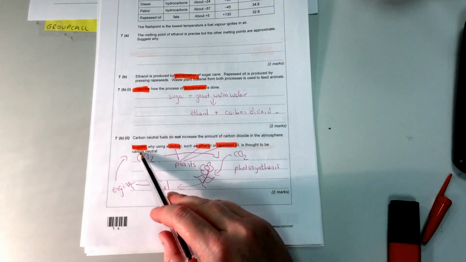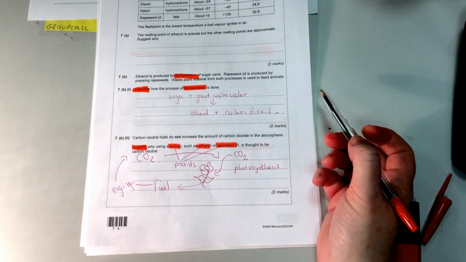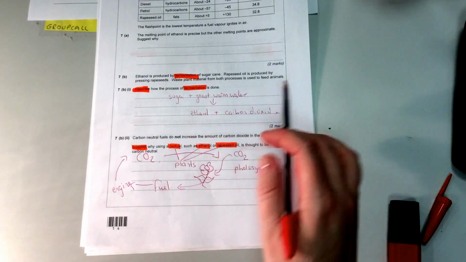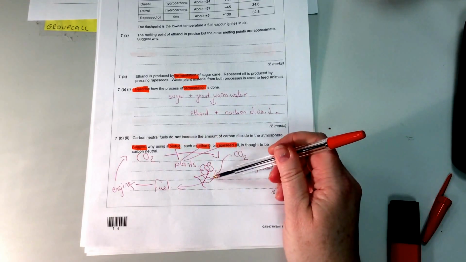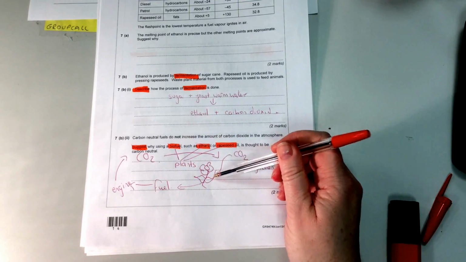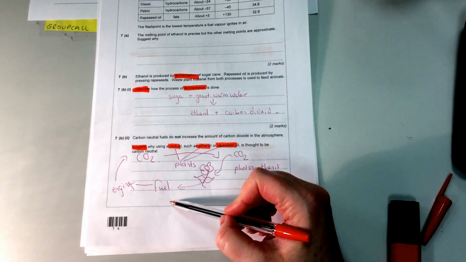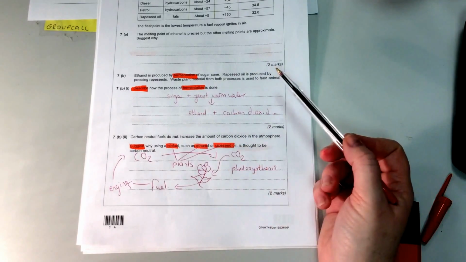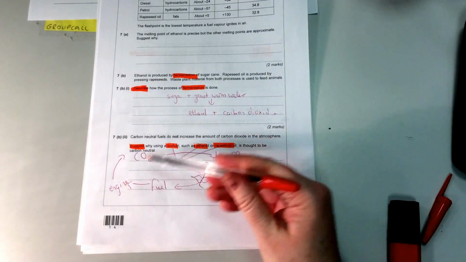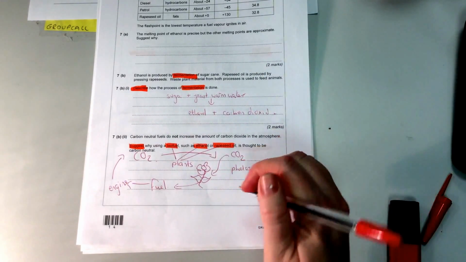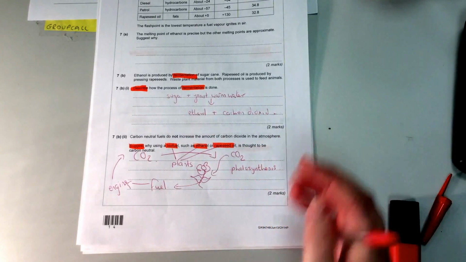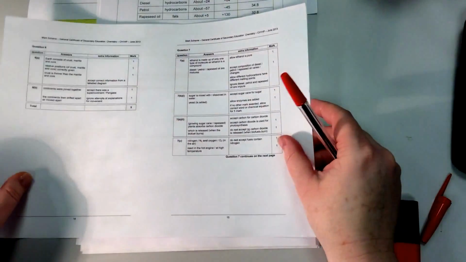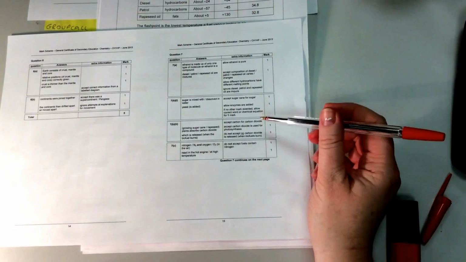Okay, now I've got to say why these things are carbon neutral. So you need to start talking about the story of it: the plants take in carbon dioxide for photosynthesis. They then convert to a fuel, and then in the burning process, or the combustion in the engine, they give out carbon dioxide. So what they take in they then give out, so overall the impact on the environment is minimal. Okay, now it might be worth having a little look at this here.